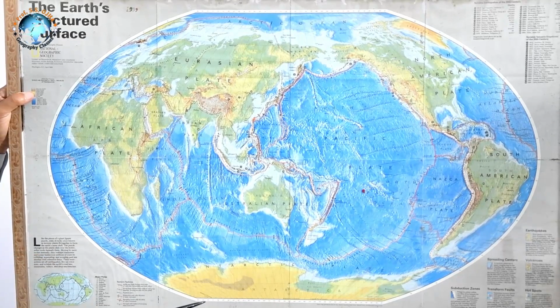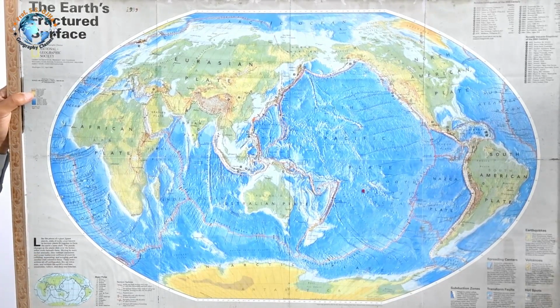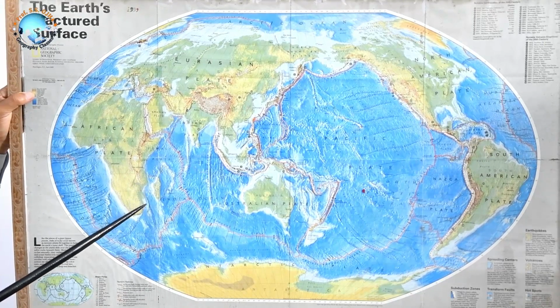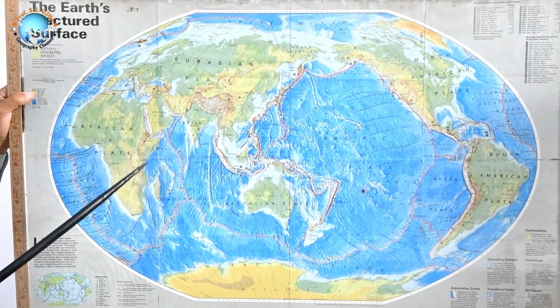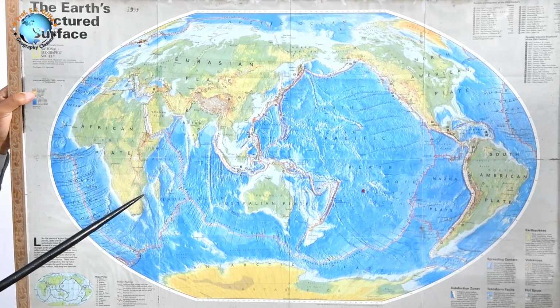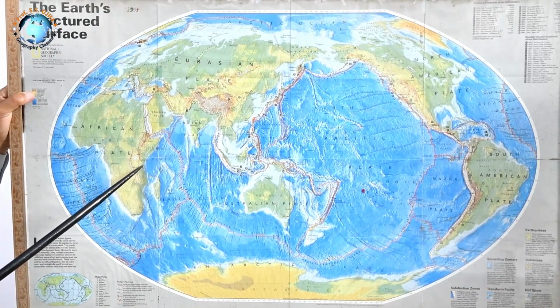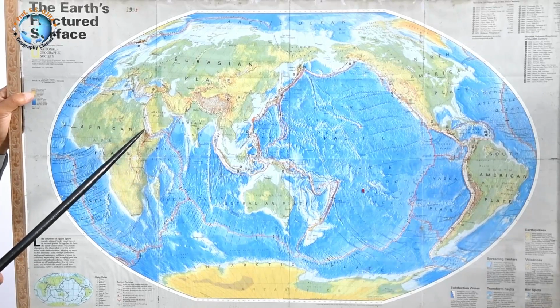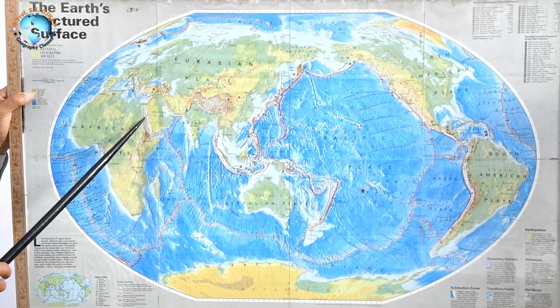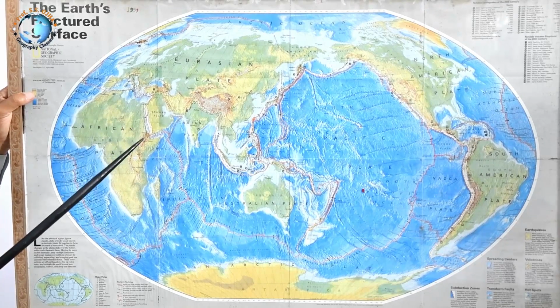But the best example of fault line or rift valley is in East Africa, that stretches from Nyasa Lake, Tanganyika Lake and through Red Sea and reaches up to Turkey.